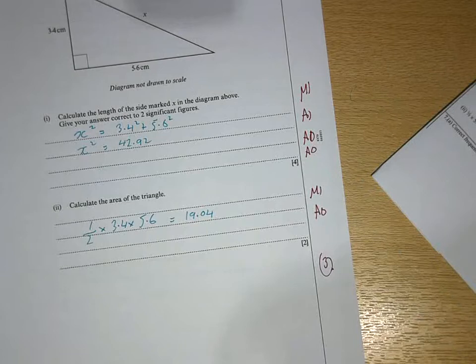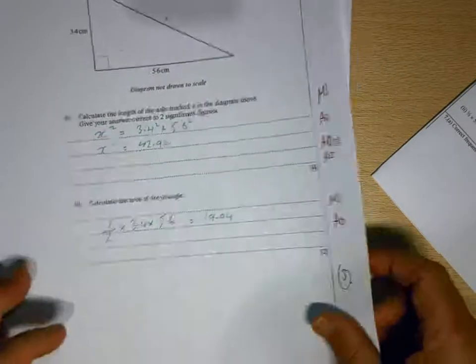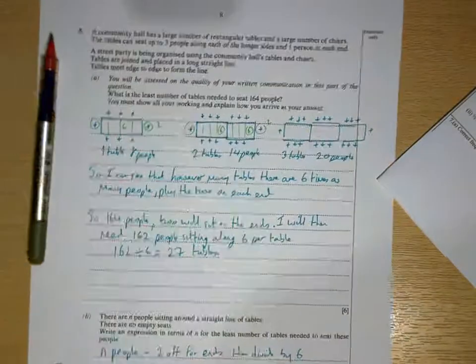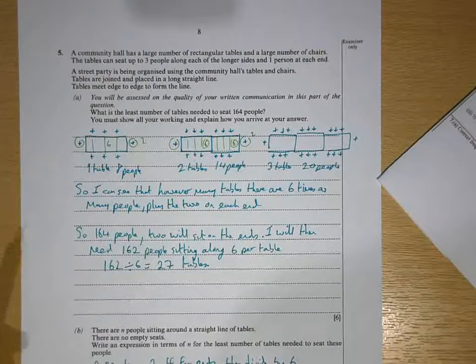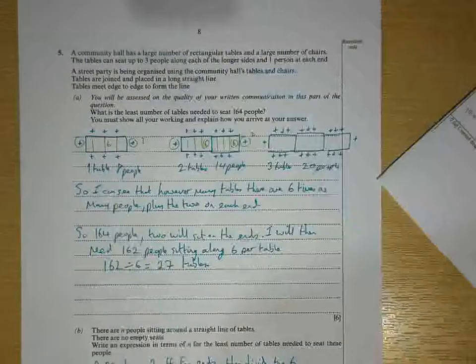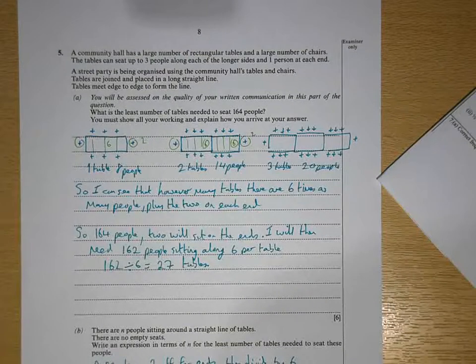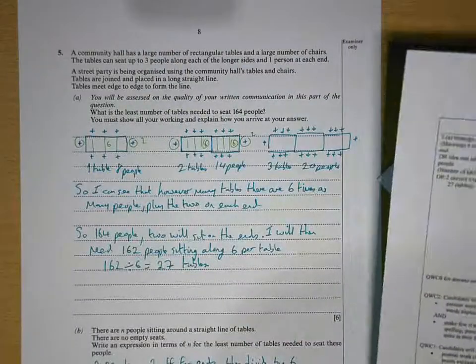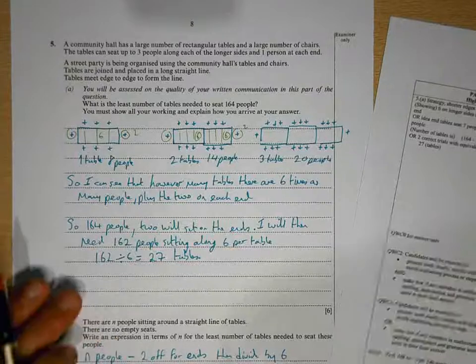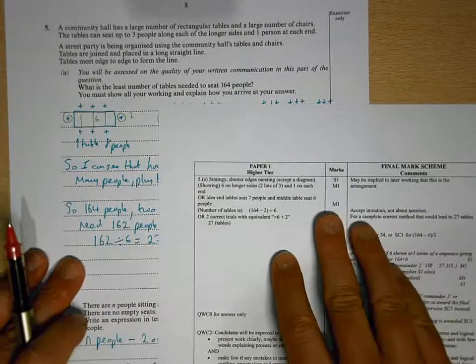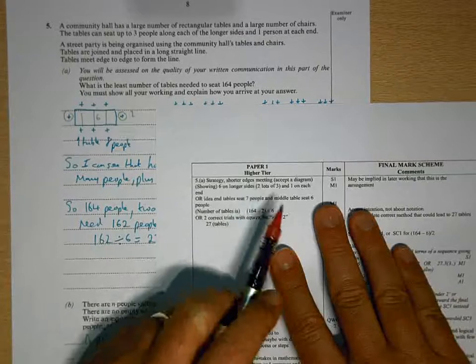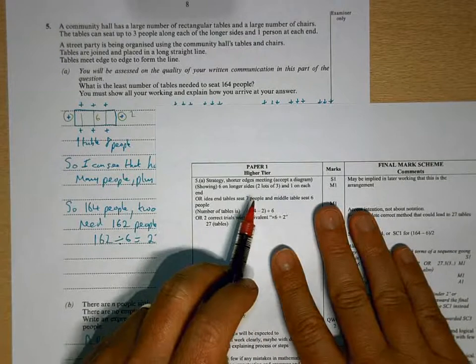Now, with the newer papers where there are extended working out questions or less structured questions, then we have a strategy mark. Okay, so you see there's strategy, shorter edges meeting, accepted diagram, etc., etc.